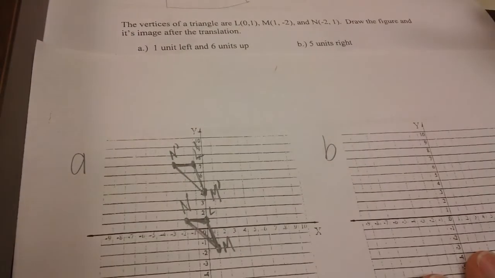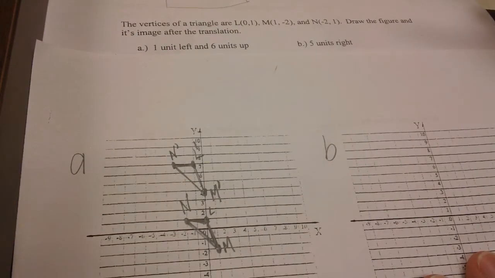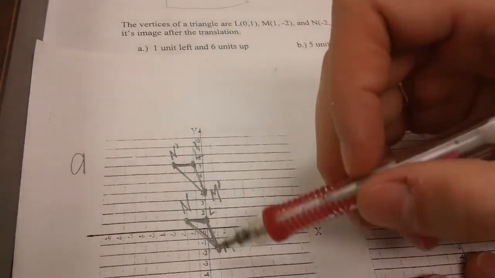Okay, so my two figures should look exactly the same size, same shape, and they should be facing in the same direction, which they are, so I know I did this one right.